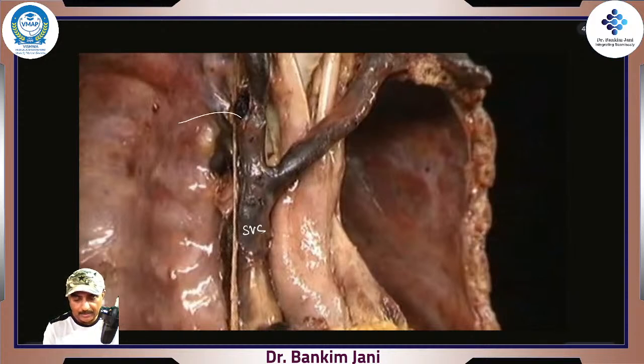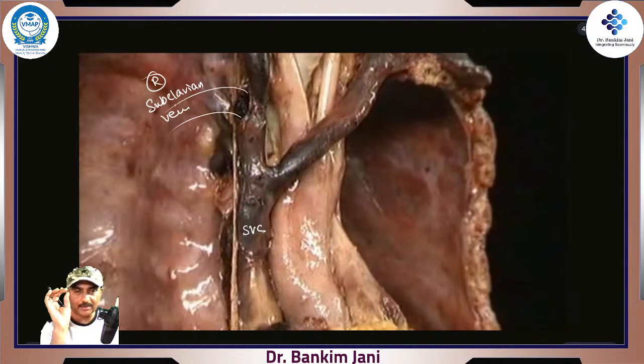And over here, this was the right subclavian vein. This is the only point you need to remember: the phrenic nerve goes behind the right subclavian vein. That's why we had to remove this subclavian vein. This is the subclavian vein cut end, so that we can watch that this is the phrenic nerve.